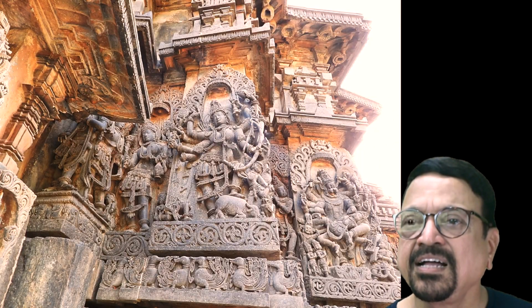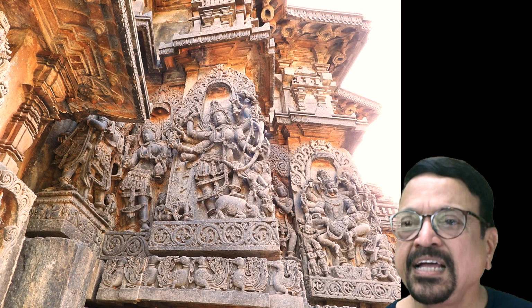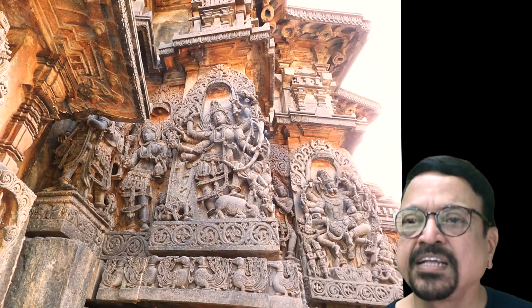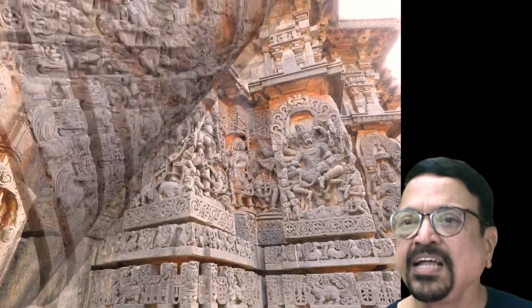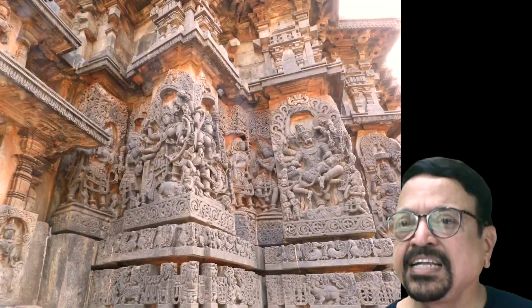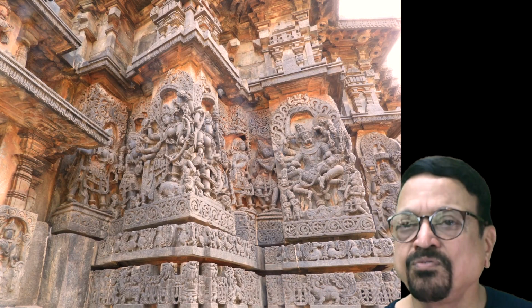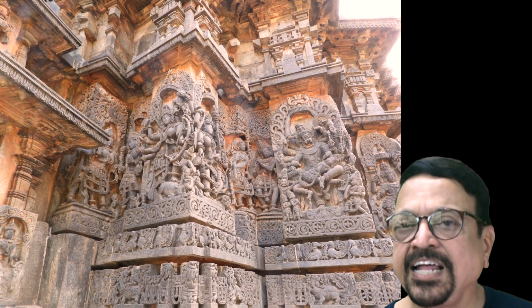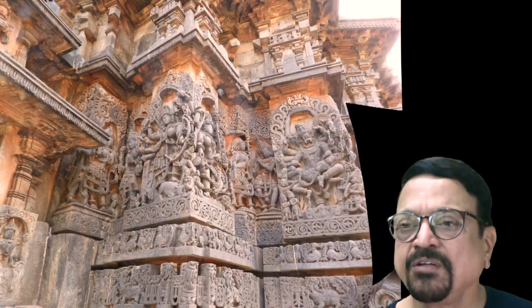This is Parvati killing the buffalo demon, Ugra Narasimha. So all the deities, gods coming to the rescue of humans by killing the demons.